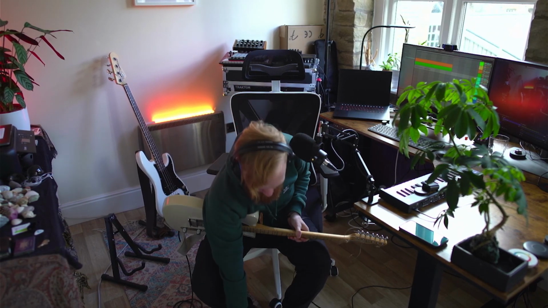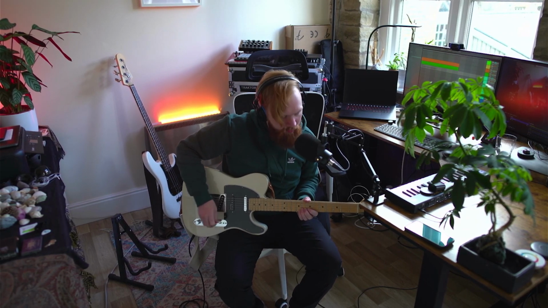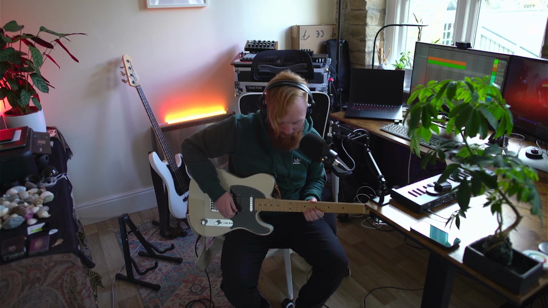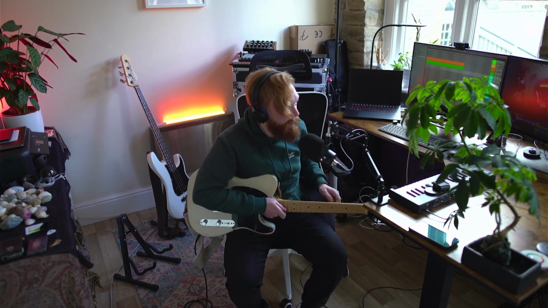I'm going to lower the saturation on that pedal, and I'm just going to lower the volume of my guitar so it's not too... Yeah, that's quite nice.